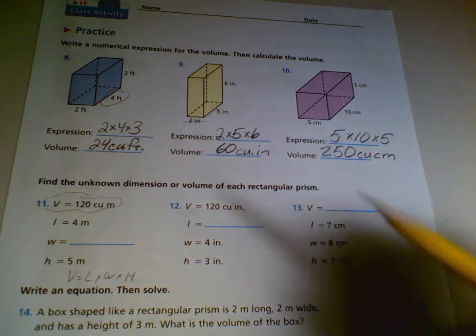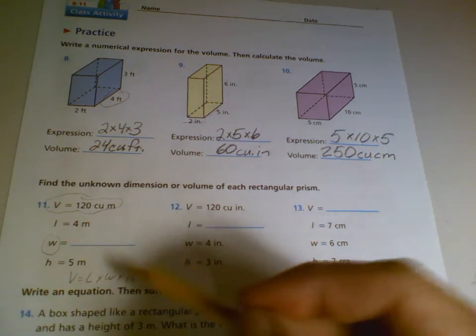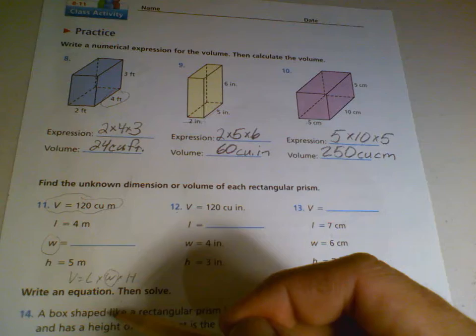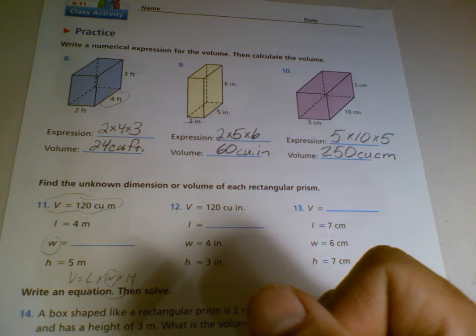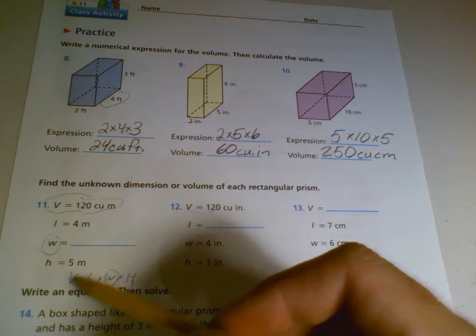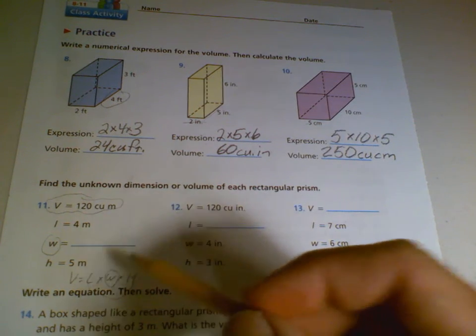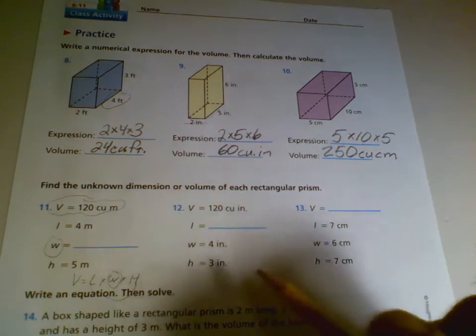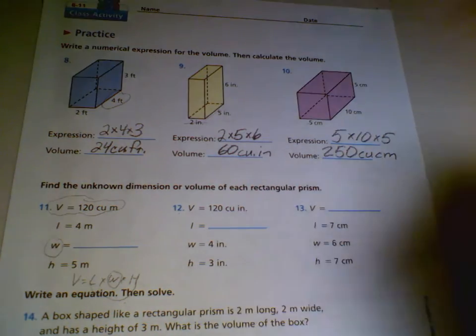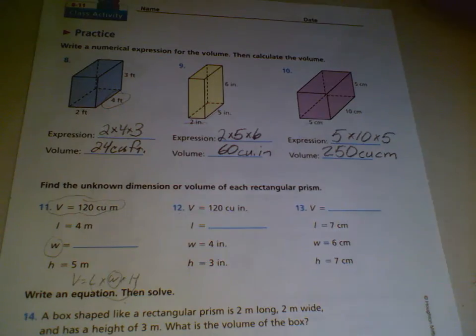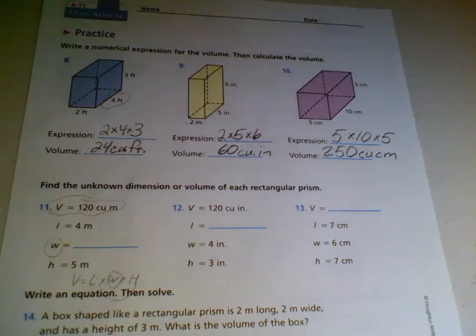If you are missing one of these, you have to multiply the length and height, and then we have to divide volume by that number. So let's fill in that expression so you can see what's going on. Let me see if I can grab a piece of paper here.